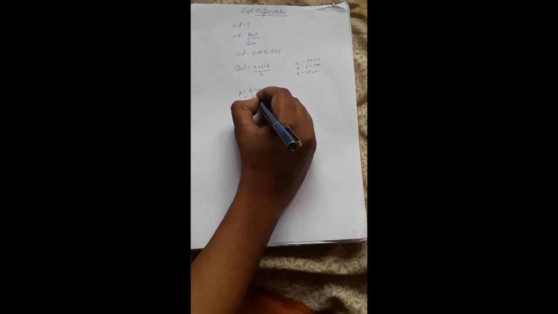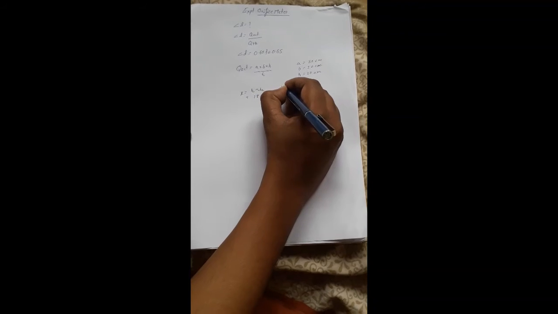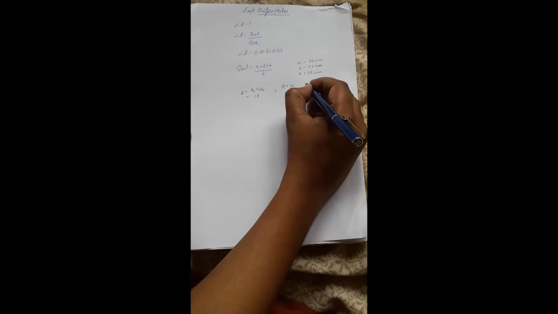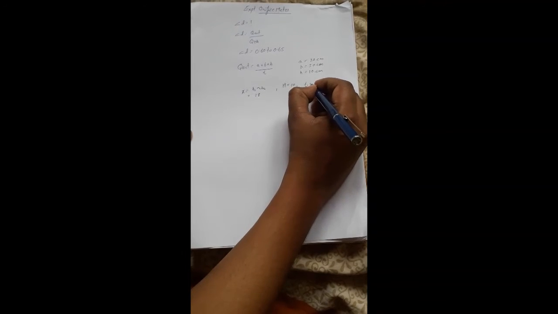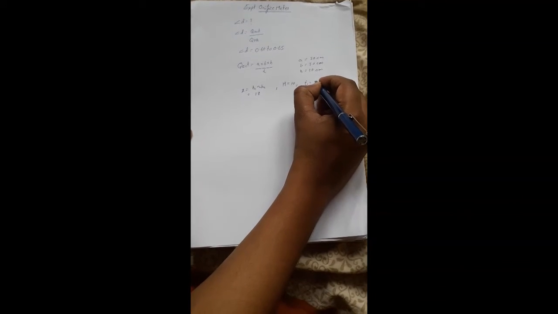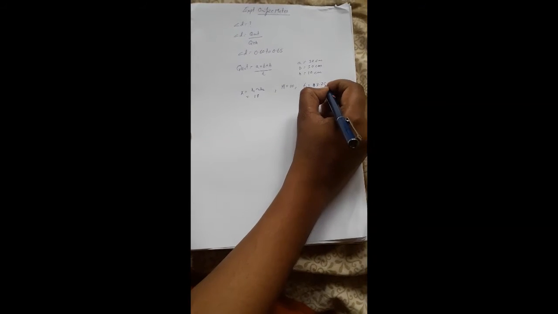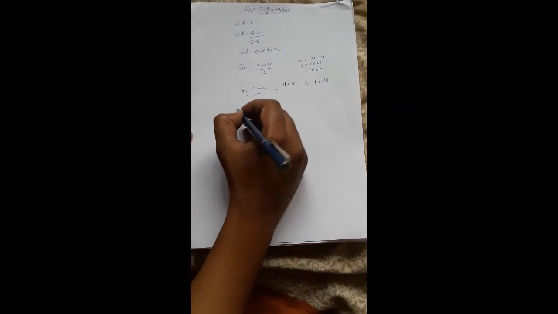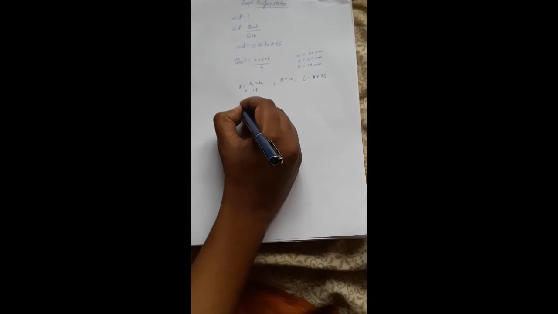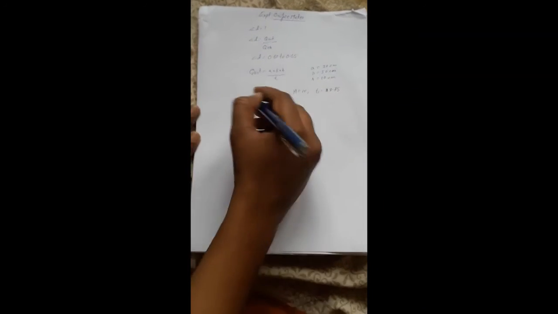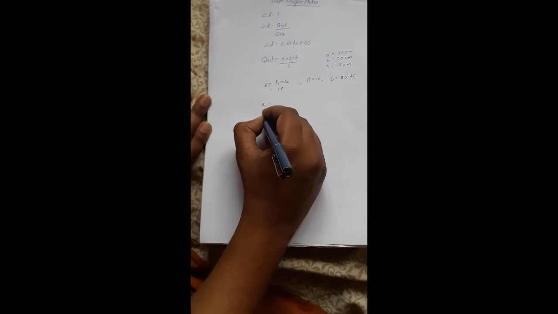So here it is 18, H is 10, and for this first set of readings, T is equal to 8.75. In the first, we are going to find out the value of A1. Okay, so we need to find Q theoretical.